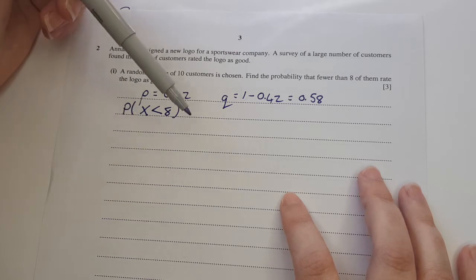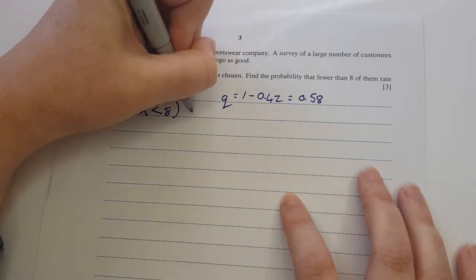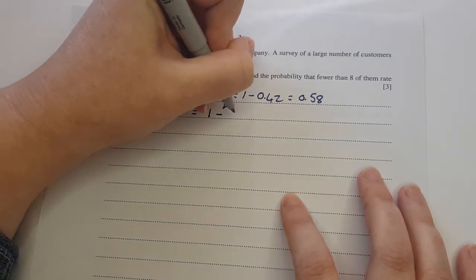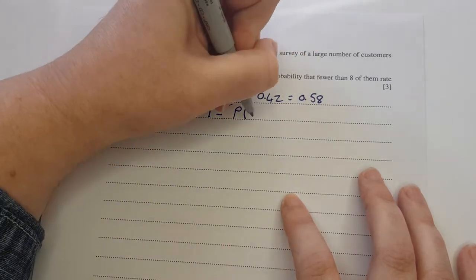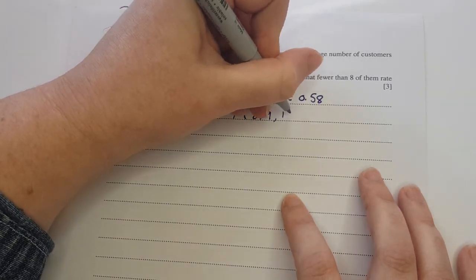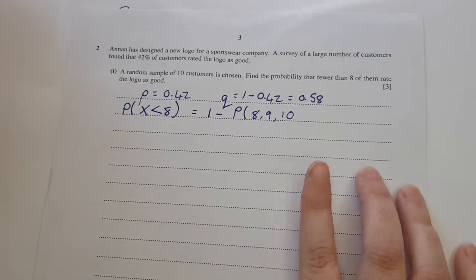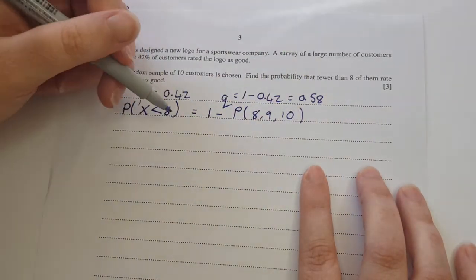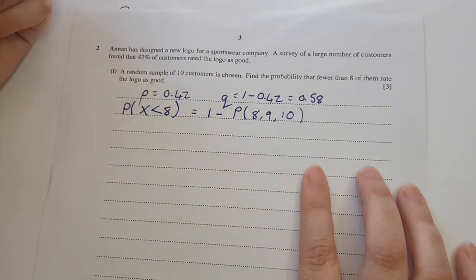Now that's a lot to calculate, so instead I can say that's the same as 1 minus the probability of 8, 9, and 10, because those are the only ones I am not including in my less than 8.